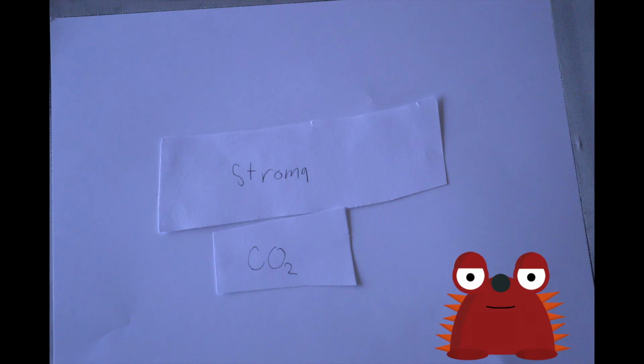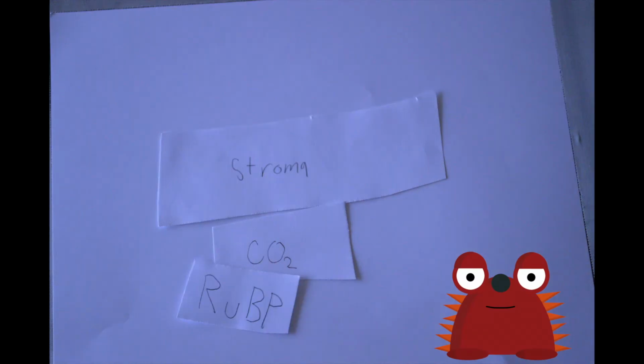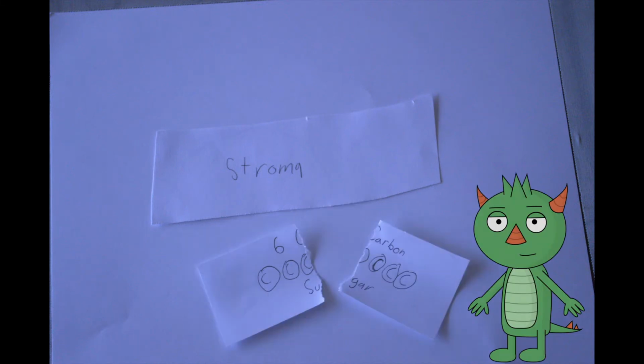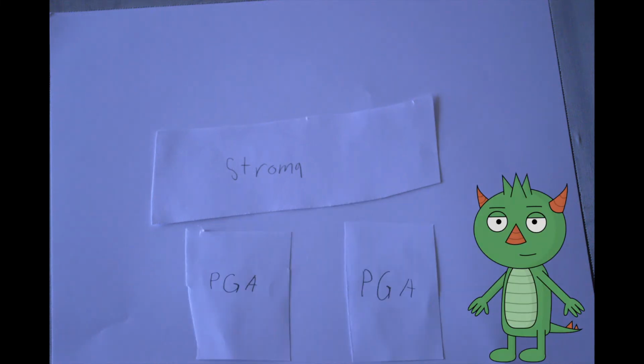The Calvin cycle starts with CO2 that has entered the stroma. The CO2 then reacts with a compound called RUBP to create a 6-carbon sugar. The 6-carbon sugar then splits into 2 3-carbon sugars called PGAs.